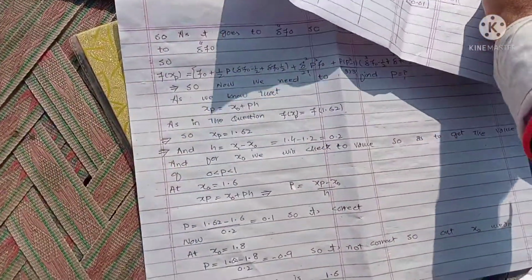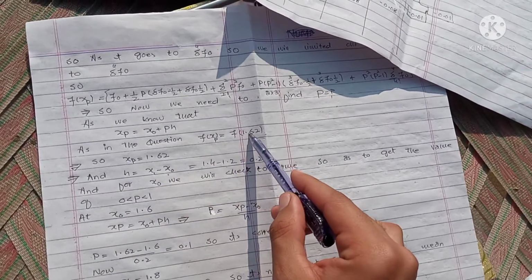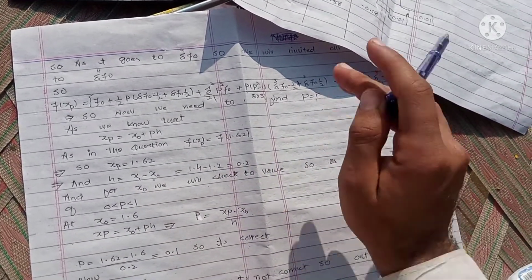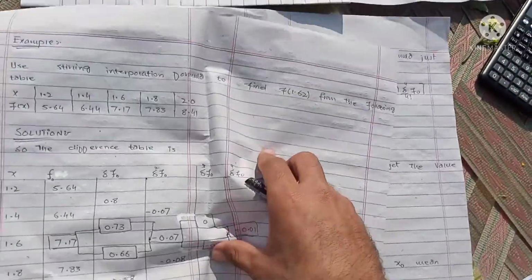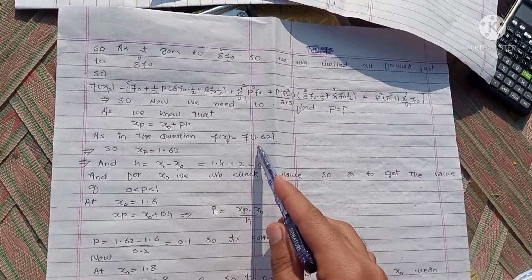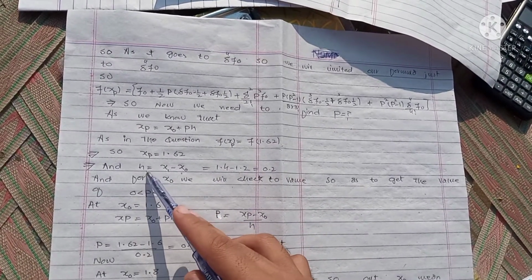Okay, so from here you can see that, as in the question, f of x p is equal to 1.62, as I showed you. So 1.62 if x of phi, so x of phi is there. Now we are supposed to find the value of h.